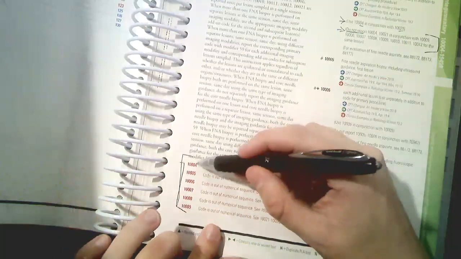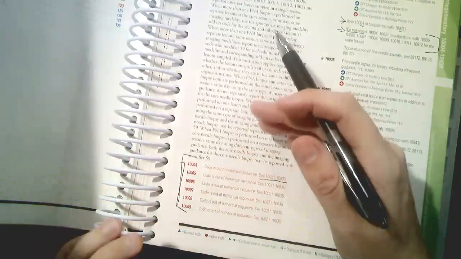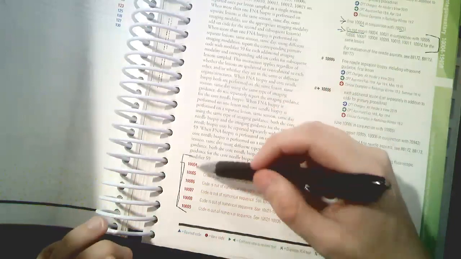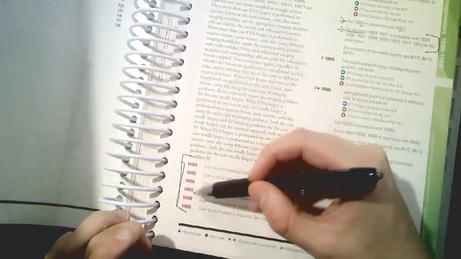The other thing that's really well exemplified here is this convention of out of sequence codes, okay? So what you'll see here is a bunch of codes that we would anticipate would be right here in this order, okay? These are the very first codes. And so we'd anticipate 10004, 05, 06, 07, 08, all being right here.